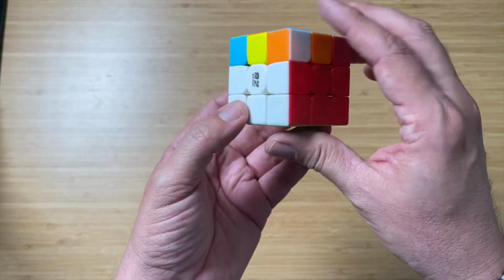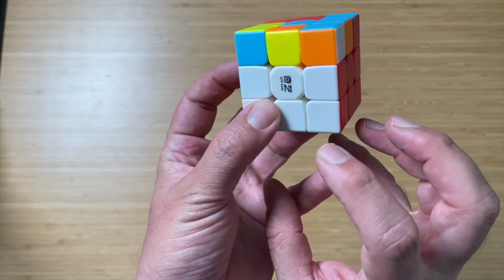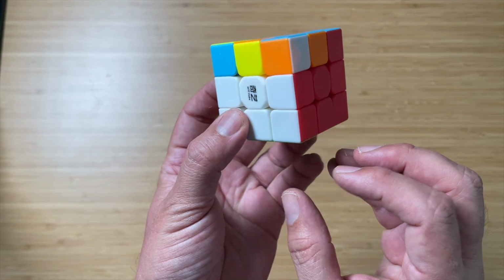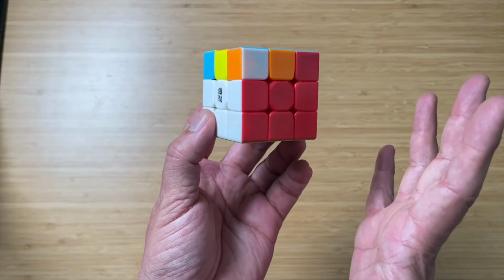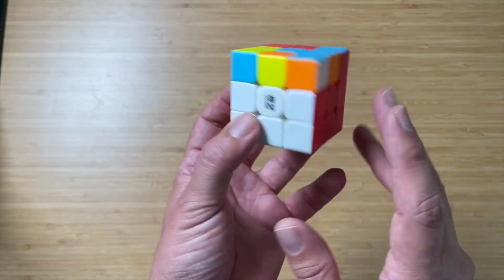Now, if you're watching that slowly, it probably looked like I was mixing it up, but then it all came back into place where it needed to be. So again, that's the great thing about the algorithm of knowing it, is I didn't even pay too much attention about what was happening.